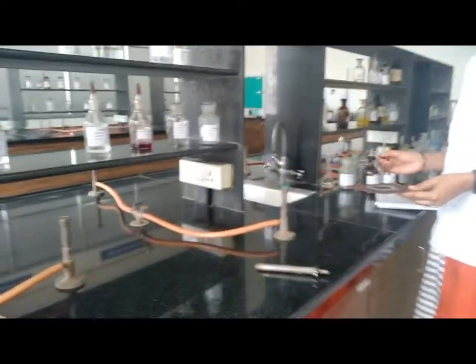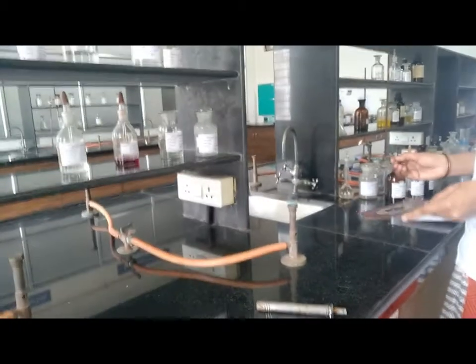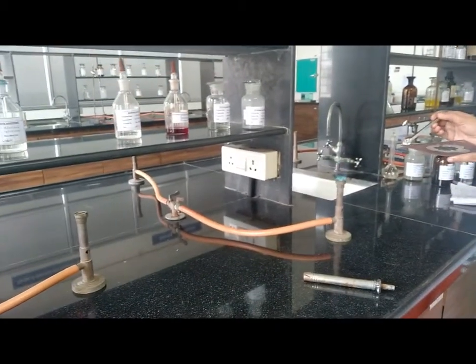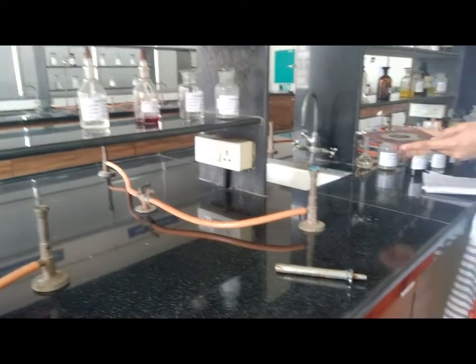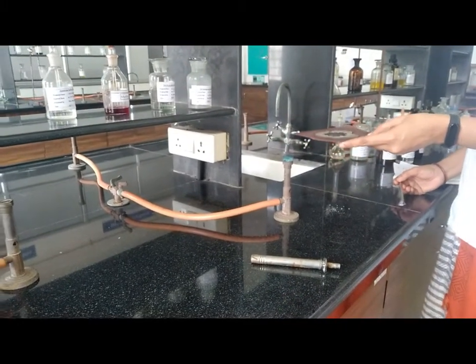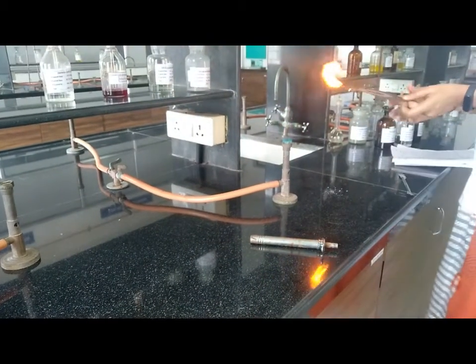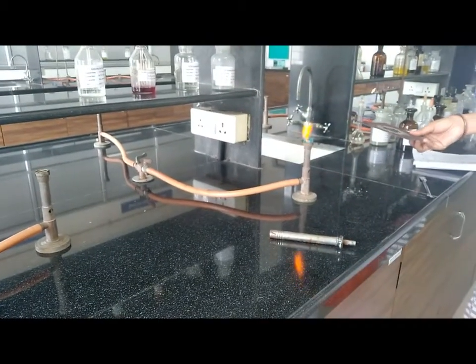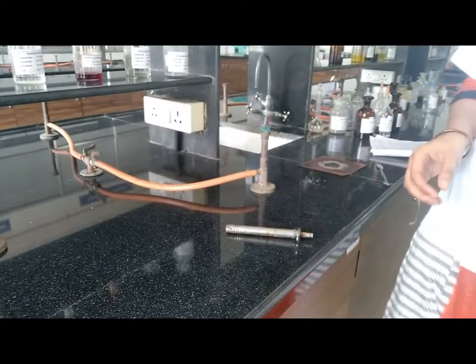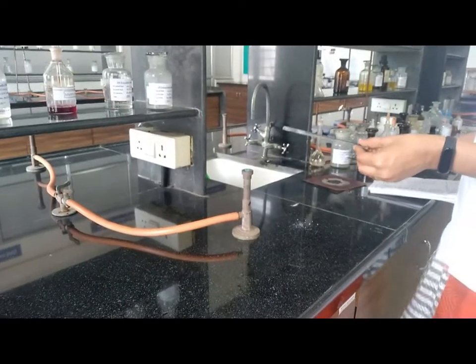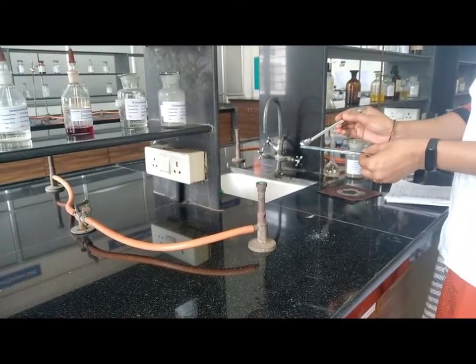Now next test, heating on oxidized copper gauze. For that take wire gauze and add the sample on it and heat it. Observation: sooty flame. That means the compound is aromatic. Now next, heating on clean glass rod.